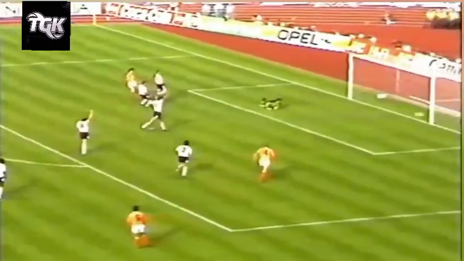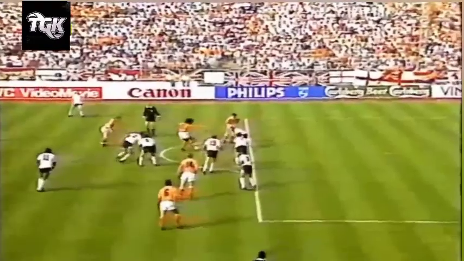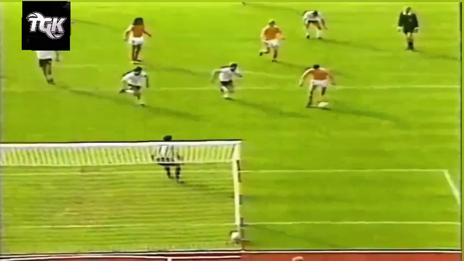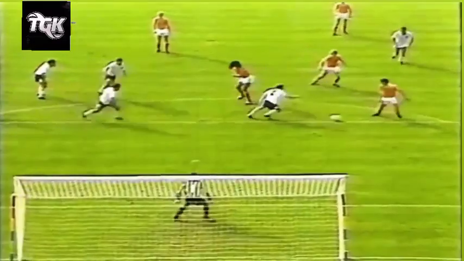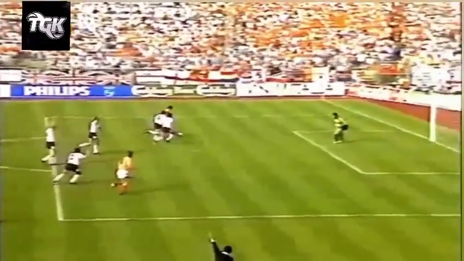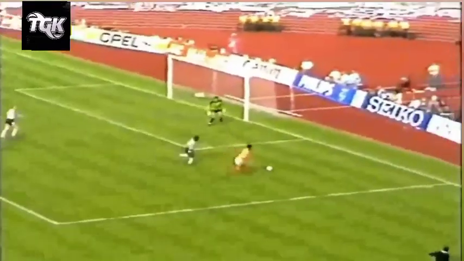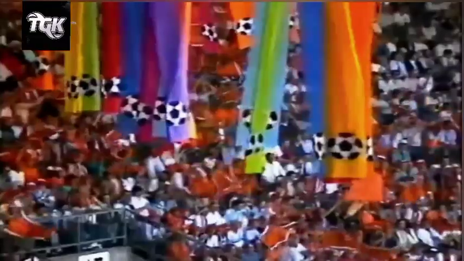Oh, Van Basten! 2-1 Holland. Marco van Basten scores his second. England are behind for the second time. The Dutch supporters thrilled again. Now let's see as the ball comes in. There's Gullit. Play to the left. Van Basten with the left foot. And Van Aala. Corner.